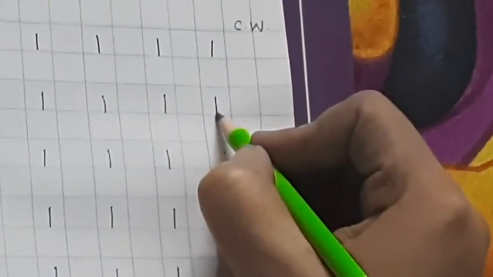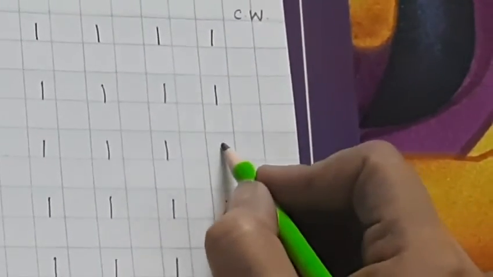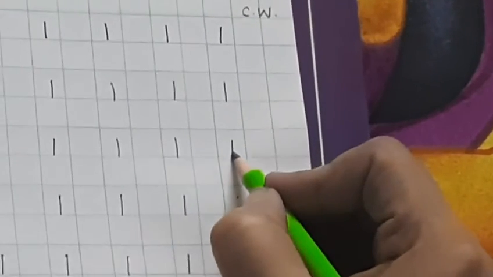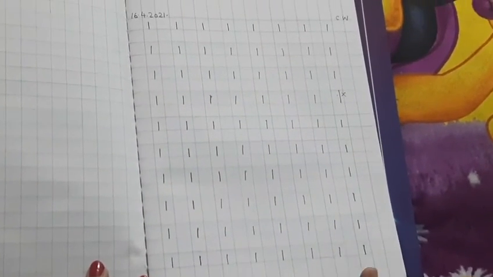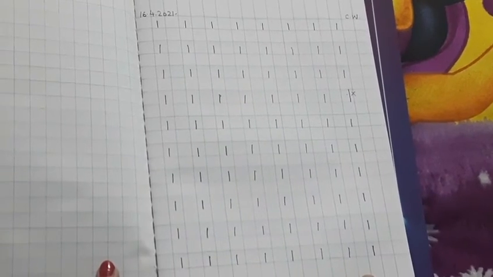Children, in this way you have to write 1. See, now I am on the last line. So, look here how you have to write. Start 1 from this point. Okay, don't start from the top line like this. This is wrong. In this way you have to write number 1 and then touch the blue line. In this way children, you have to finish writing 1 in the maths notebook. Write it. Take its picture and send it to me.